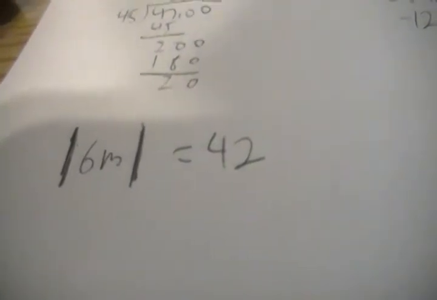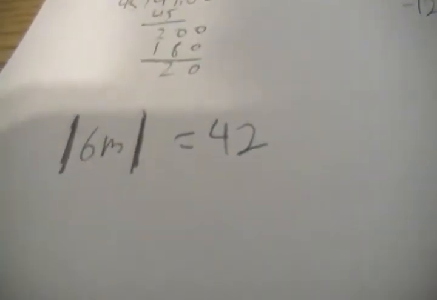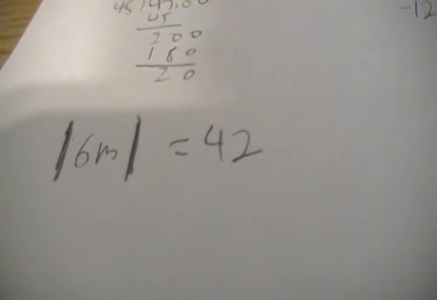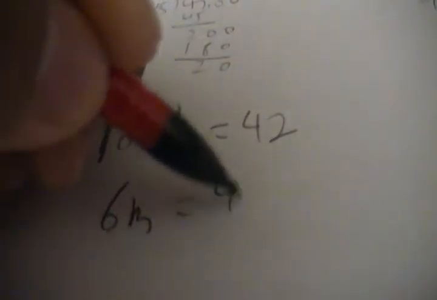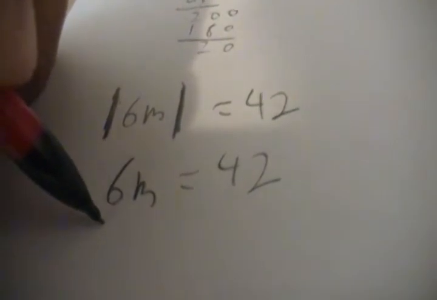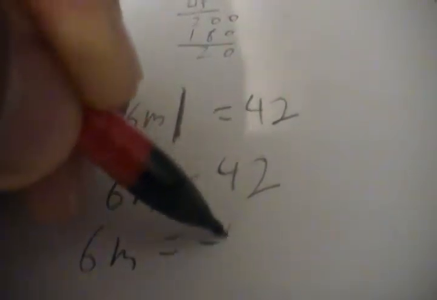And an absolute value is pretty much like this. It's saying that it can either be equal to 42, or it can also be equal to negative 42. So for example, 6m can either be equal to 42, or 6m could be equal to negative 42.